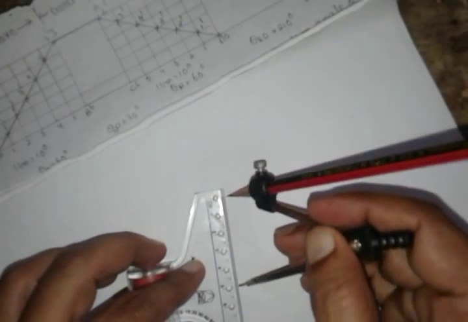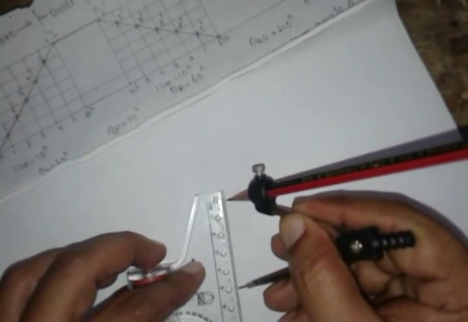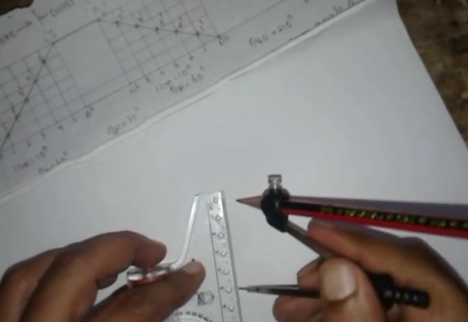The next concept is about the offset. The offset concept is that, taking 50 mm as a radius, draw a circle.